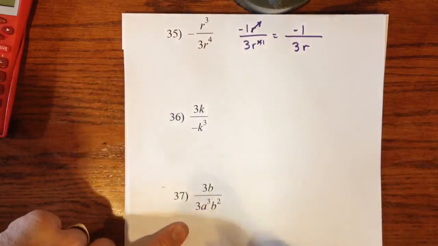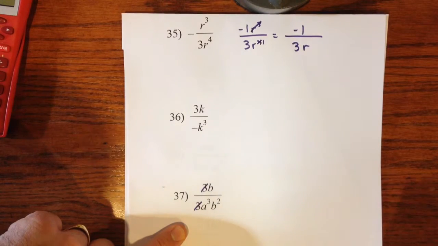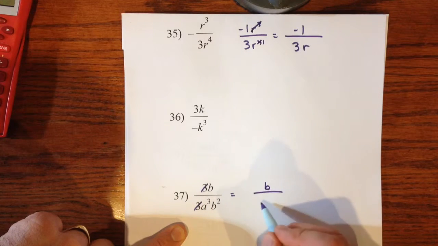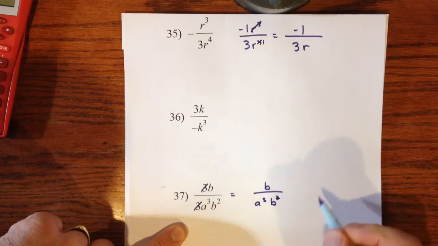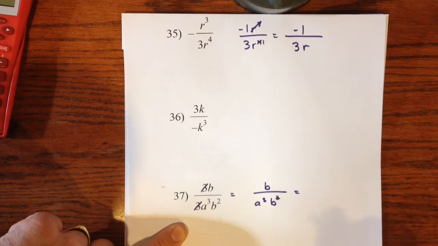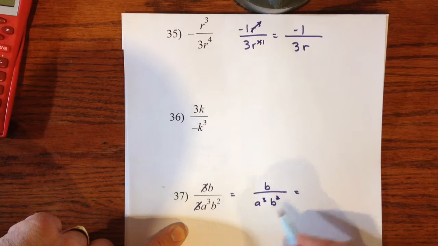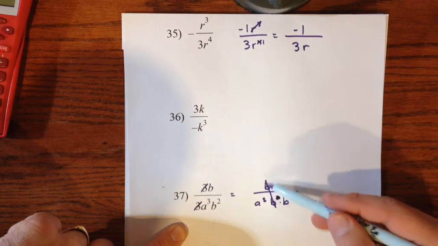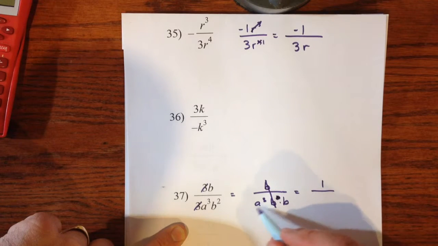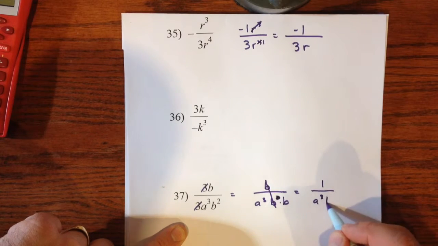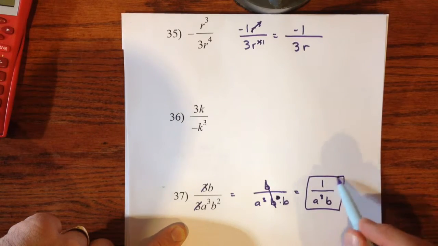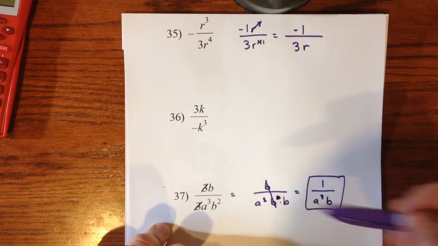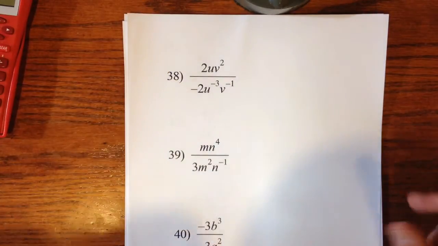And number 37, 3 divided by 3 is 1. Okay, then I'm left with, I'll rewrite it, b squared. Alright, so think about this. B squared is really b times b, so one of these would cancel out. B divided by b is 1, so what I'm left with is a to the 3rd times b. So I'm just canceling out variables if I have the same variables. Okay, 39.